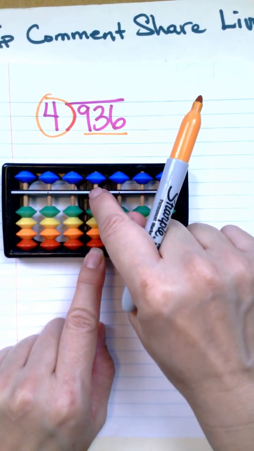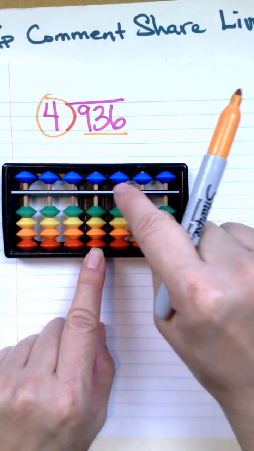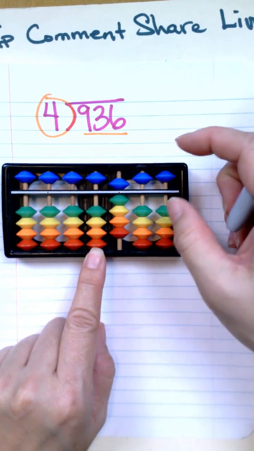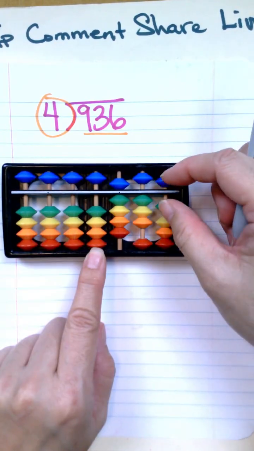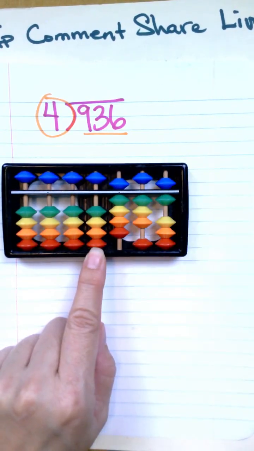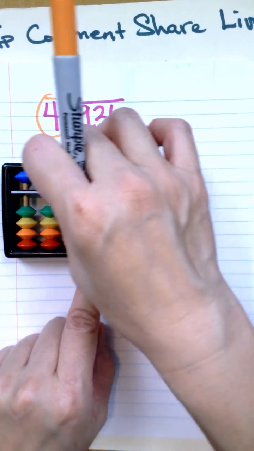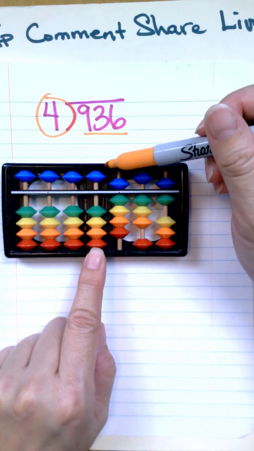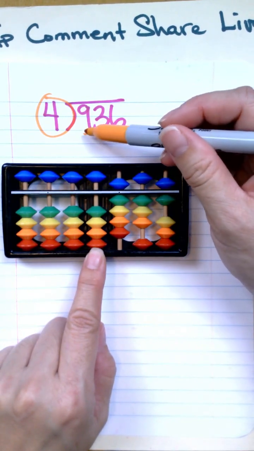Before I do that, I have to put my dividend over here. So I add the 9, I add the 3, and I add the 6. I'm talking slow just so we know where it is, because it gets a little confusing when I start moving around. What I notice in school is we don't do a comparison.